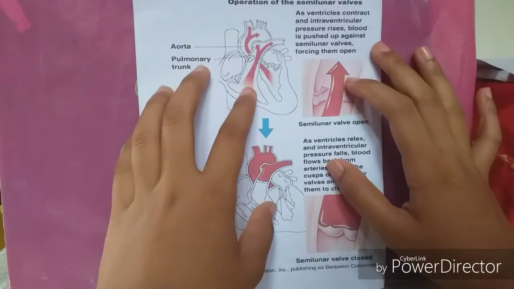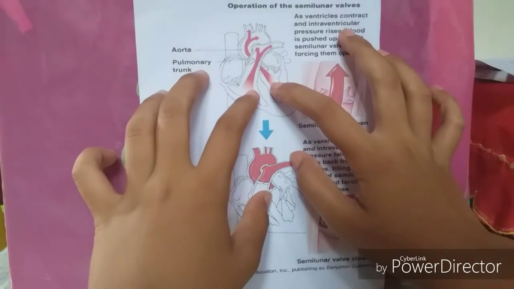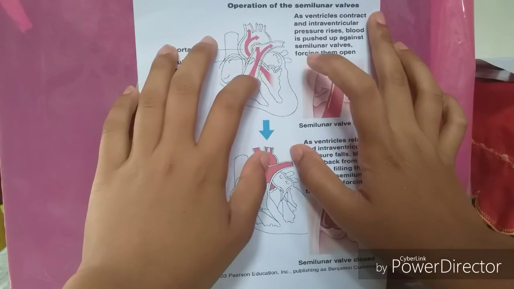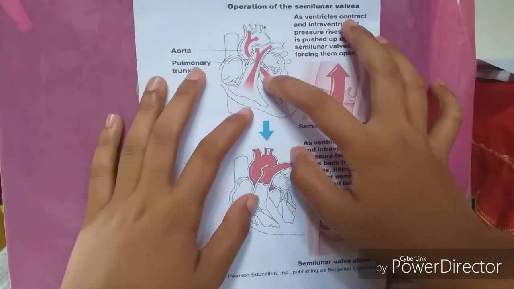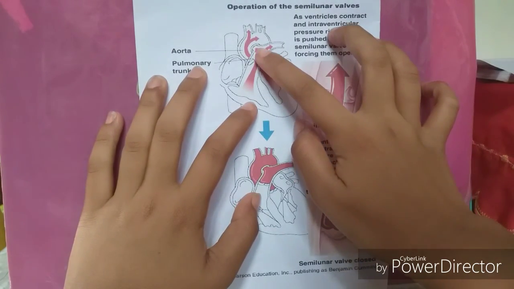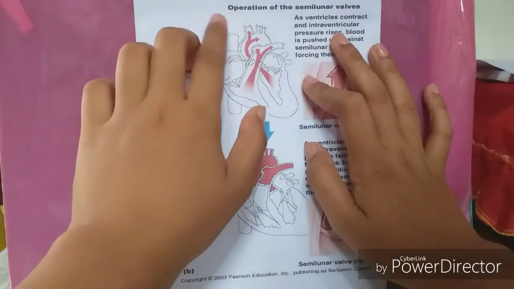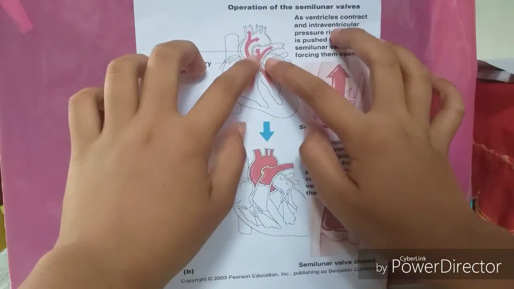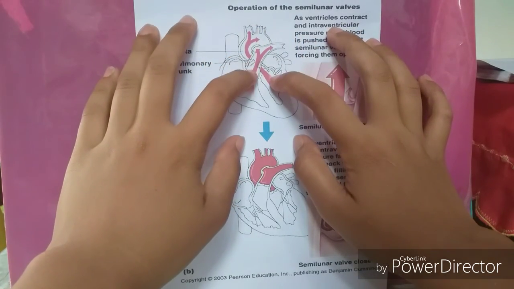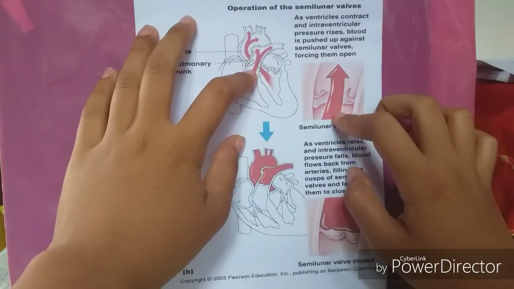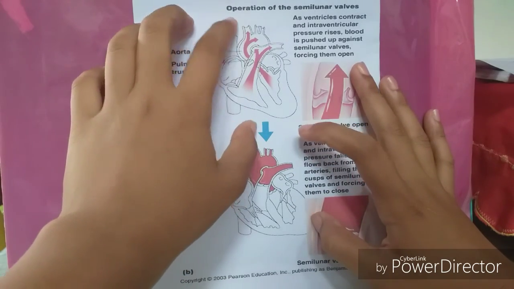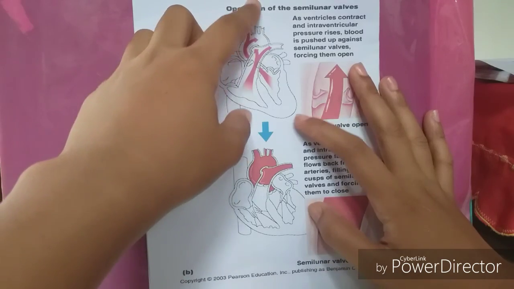So as the ventricle contracts, the pulmonary semilunar valve and the aortic semilunar valve open. The aortic valve leads away from the heart, and the pulmonary valve also leads from the heart. So the valves open, then the blood goes to the parts where it is assigned. The aorta delivers oxygenated blood to the body, while the pulmonary goes to the lungs to become oxygenated.